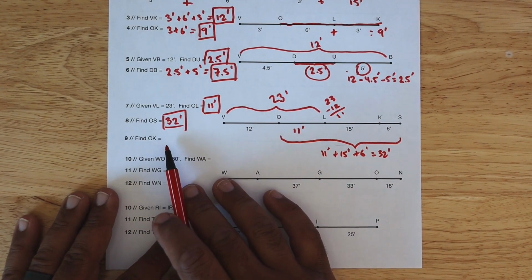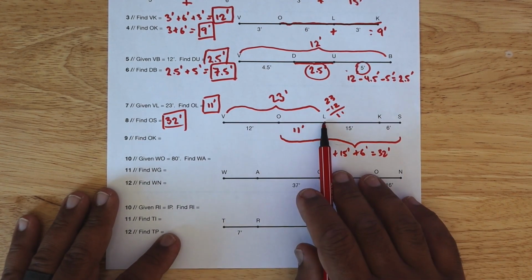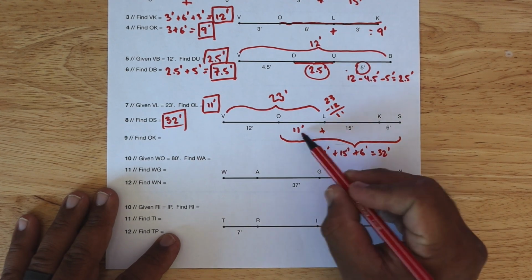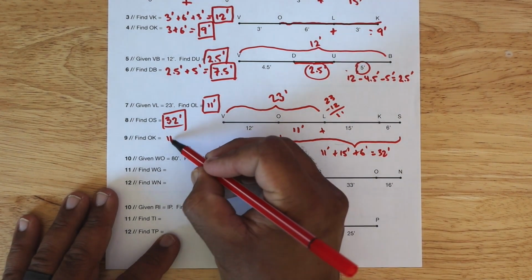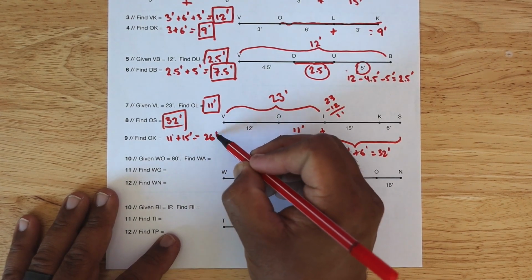And now we go to OK, which is only just part of what we did. So for O to K, O to L is 11. Another 15, and I'm there. So 11 plus 15, 11 feet plus 15 feet equals 26 feet.